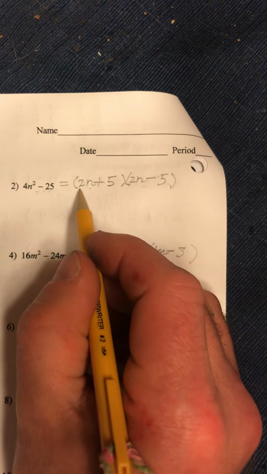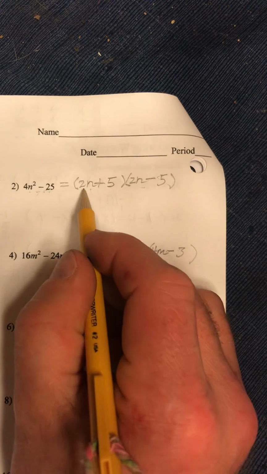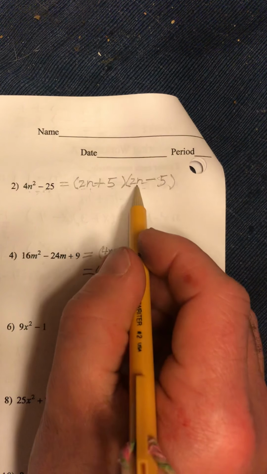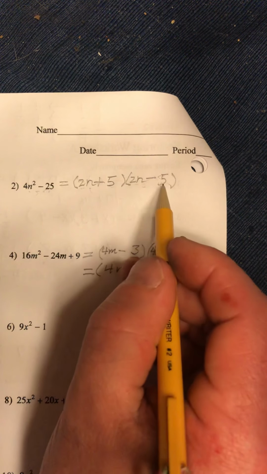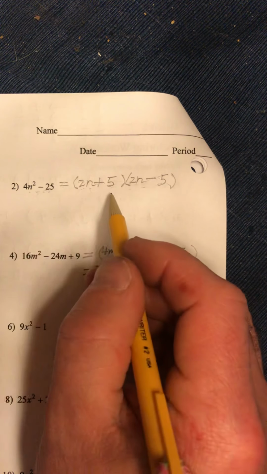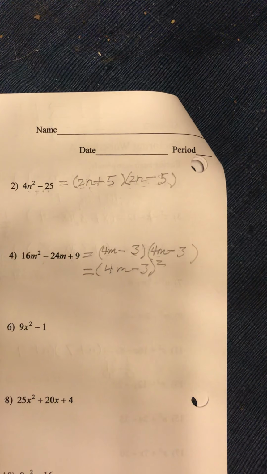If I multiply these back out, 2n times 2n is 4n squared. 2n times negative 5 is negative 10n. 5 times 2n is positive 10n. So negative 10n plus 10n cancels out. And then I've got 5 times negative 5 is negative 25.